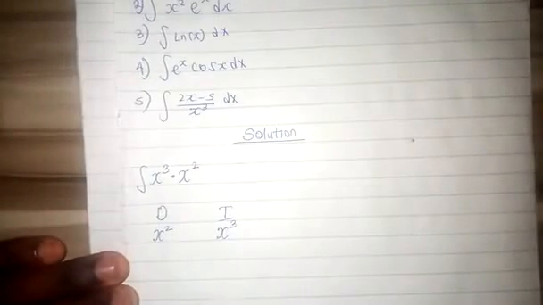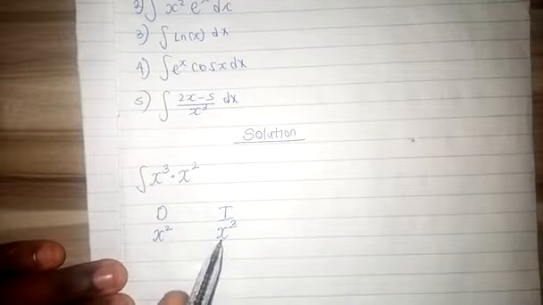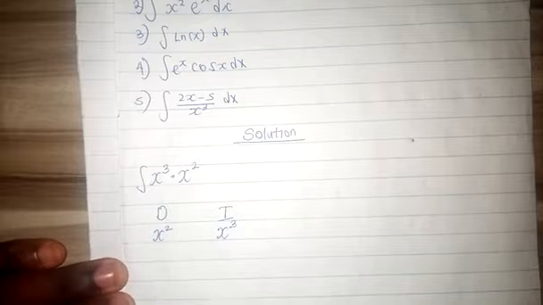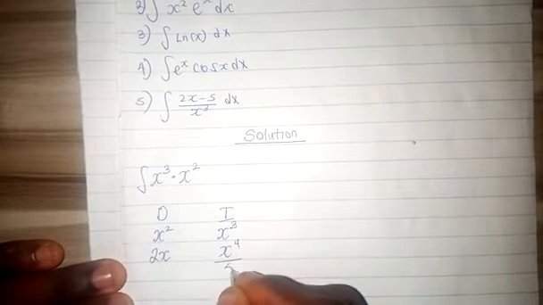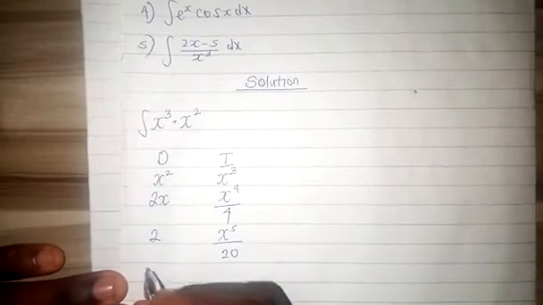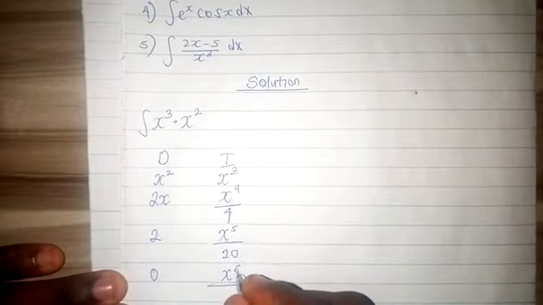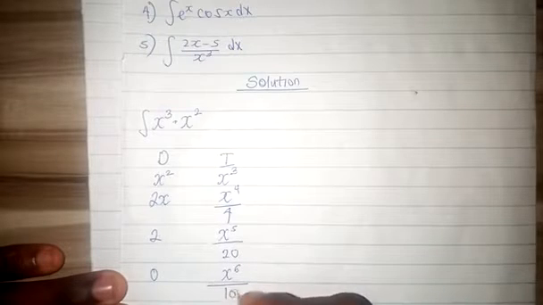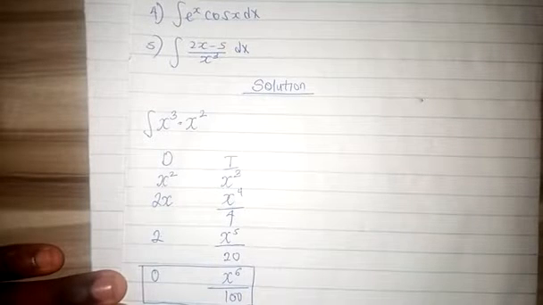The reason why I want to integrate x cubed is because if I differentiate x squared, I will get 0 as fast as possible, and if I integrate x cubed, I'll be able to get more power. Now, when you differentiate, you have 2x. When you integrate, you have x to the power 4 over 4. When you differentiate again, you have 2, and integrating gives x to the power 5 over 20. When you differentiate, you have 0, and integrating gives x to the power 6 over 120. But we don't need this aspect.